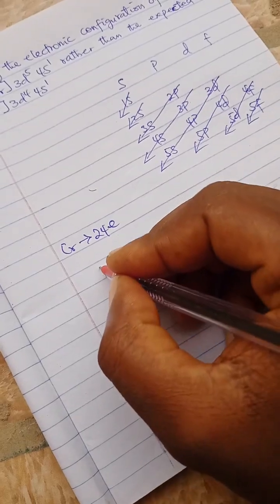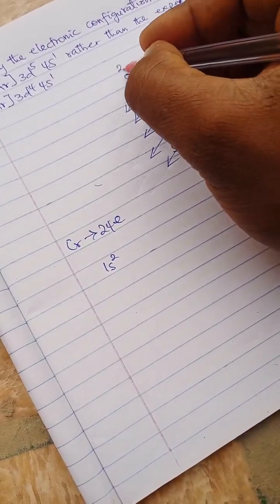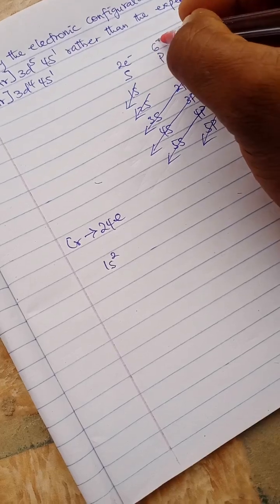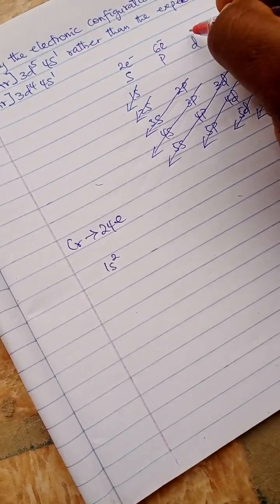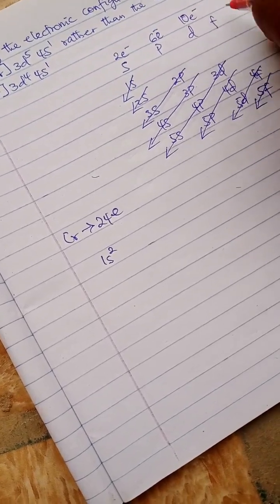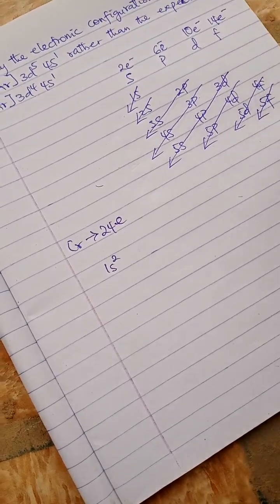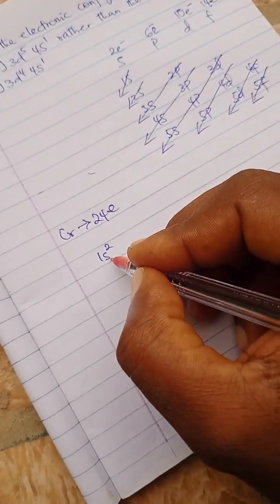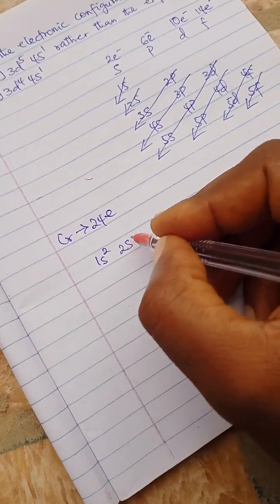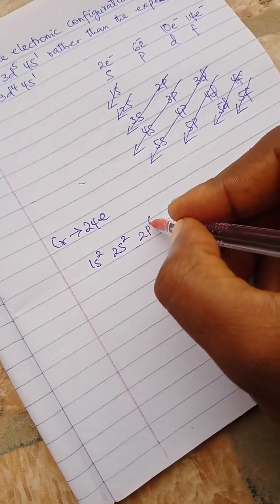Now we put 1s. S contains a maximum of 2 electrons. P contains a maximum of 6 electrons. D contains a maximum of 10 electrons. F contains a maximum of 14 electrons. So for 1s, we give it 2. The next one, 2s, we give it 2. After 2s, the next one is 2p, 6.